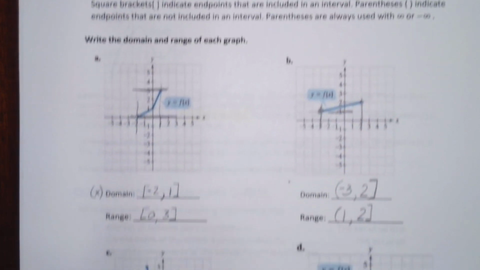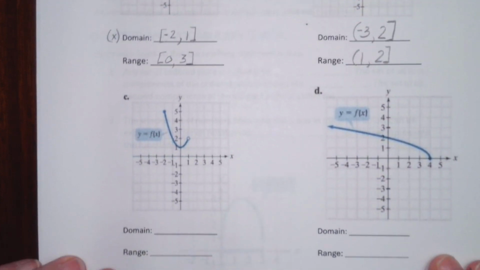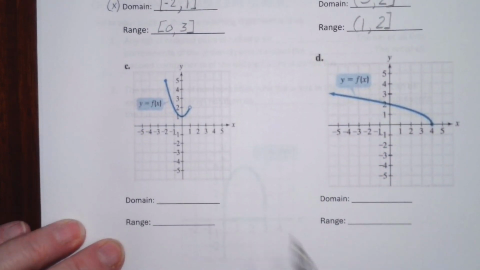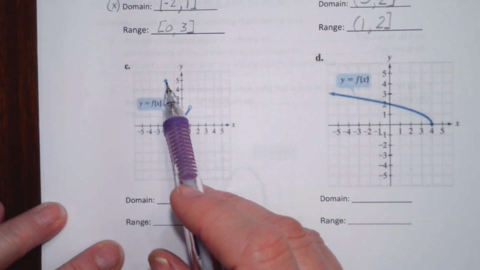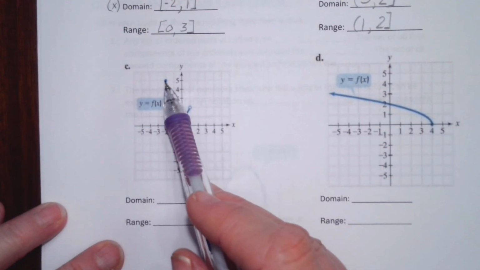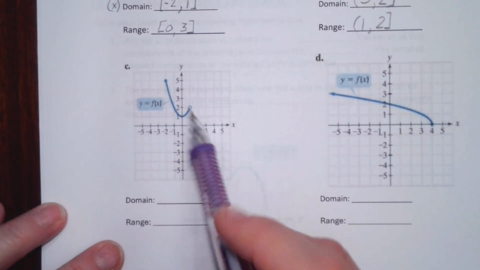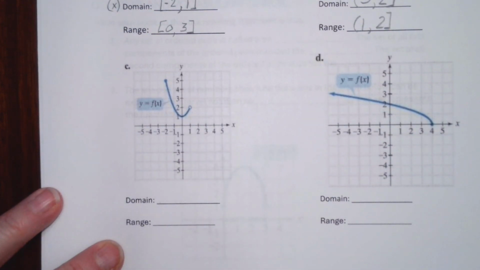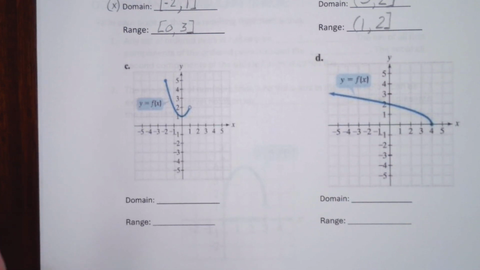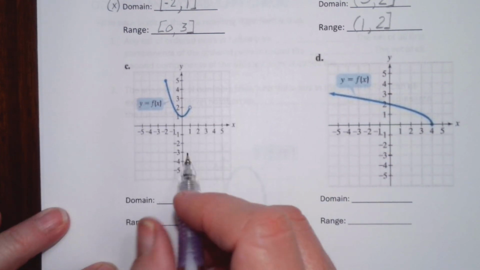All right, let's try some more here. I'm going to let you stop the video and try this one because it has a closed and an open. So go ahead and stop the video, see if you can do it, and then I'm going to write in the answers here.